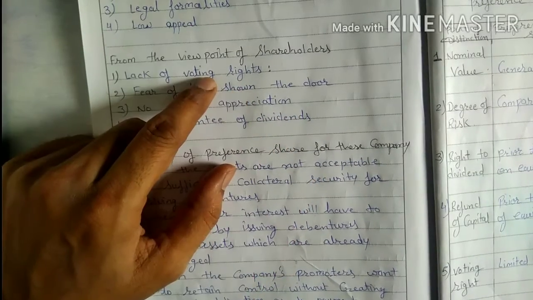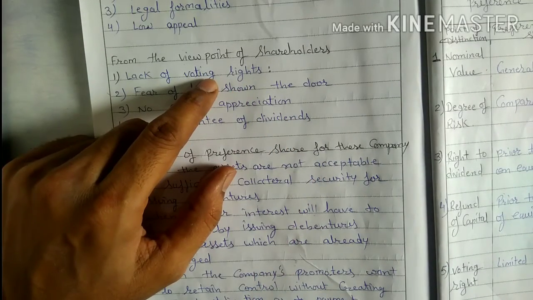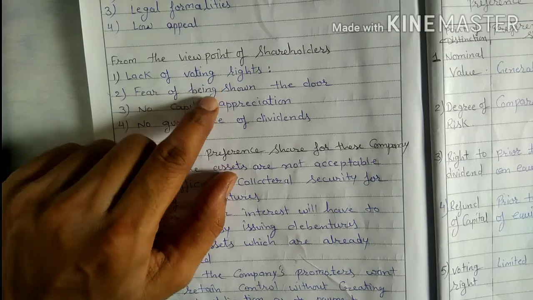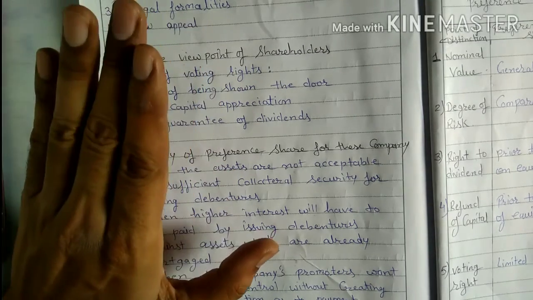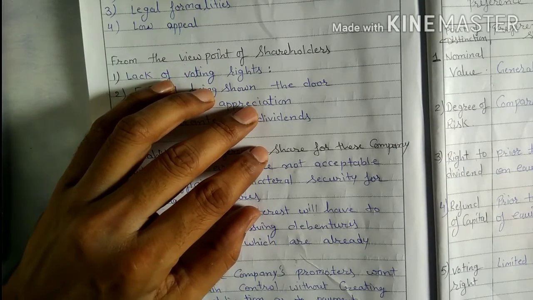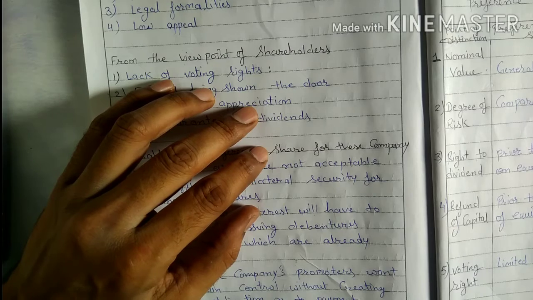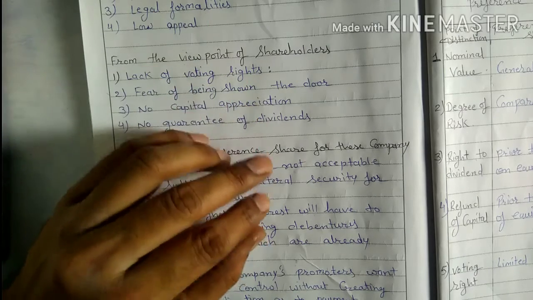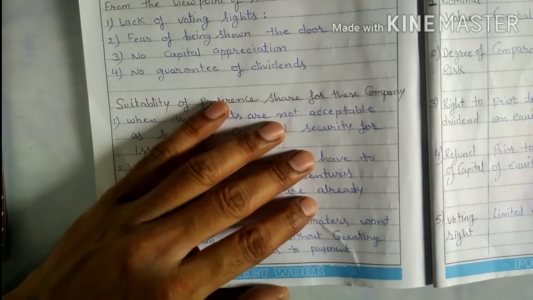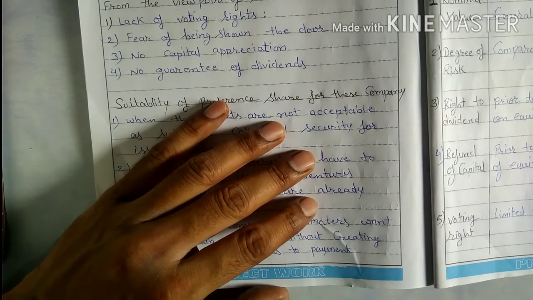Low appeal. It means that when we issue equity shares, obviously the investors who are adventurous or who like to take risk will like to invest in equity shares. The person who is not taking risk, the conservative investor, will like to invest in debentures. So very few people will like to invest in preference shares. So that is a low appealing security for investors.